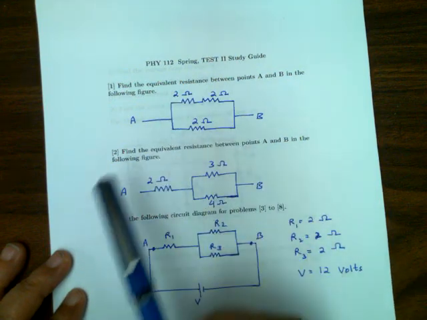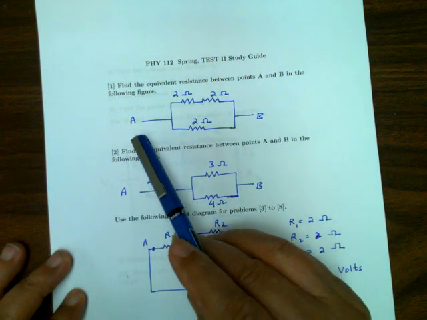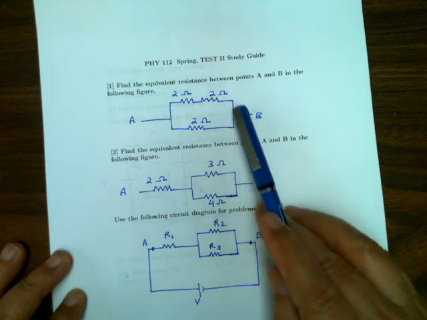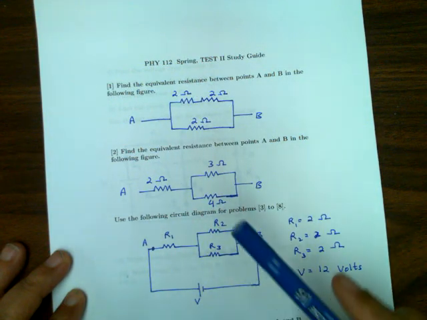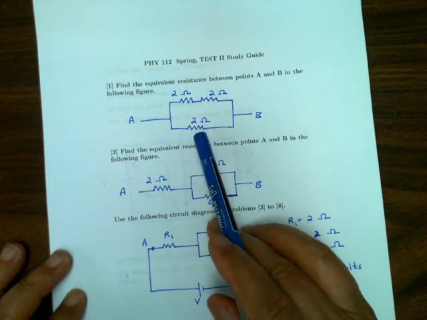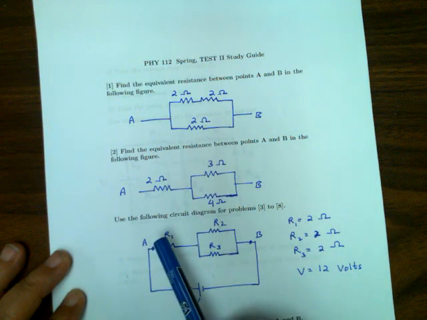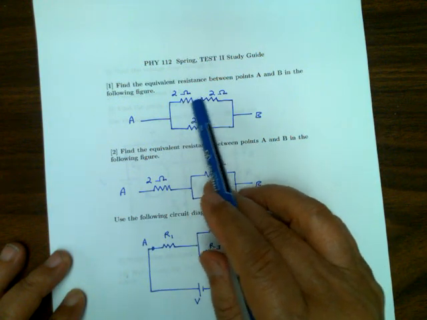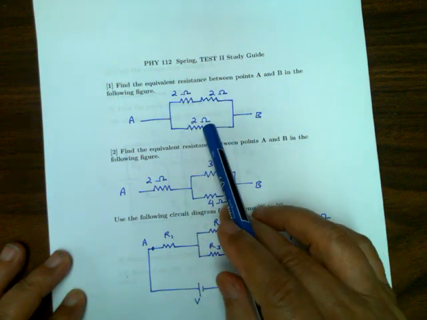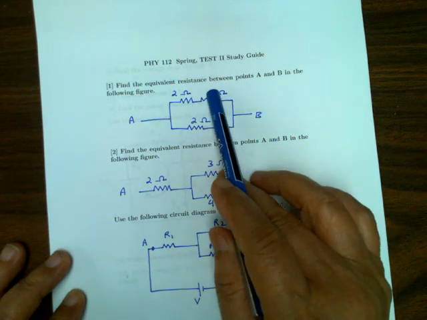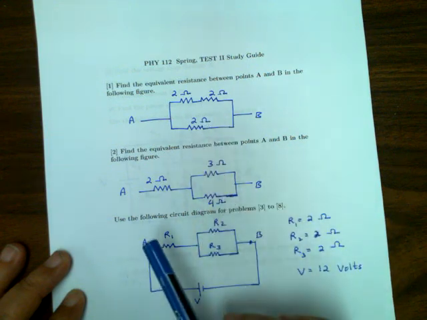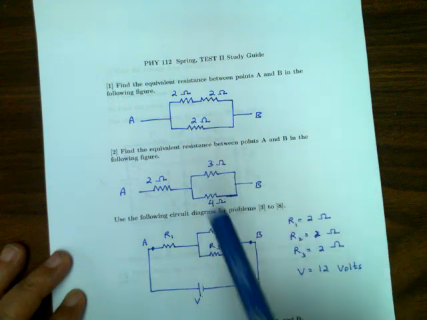So in this little circuit, not a complete circuit, A and B, I need to find the equivalent resistance for this, right? So in the upper branch you have two resistors, 2 ohms and 2 ohms, and in the lower branch it has 2 ohms. So obviously the top two are in series, and then those two in series are in parallel to the one at the bottom. So I want you to find the equivalent resistance.